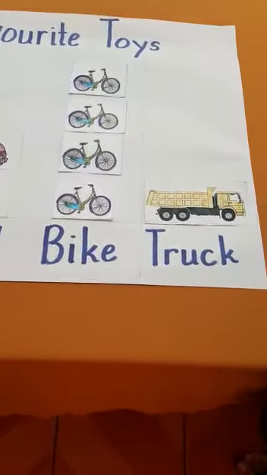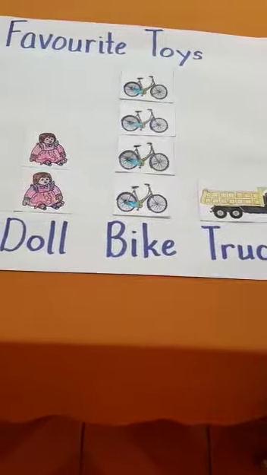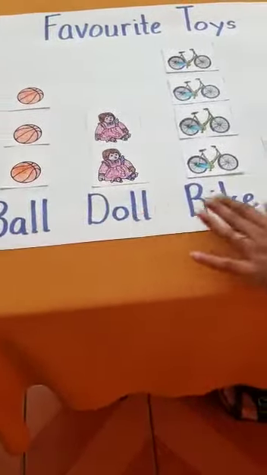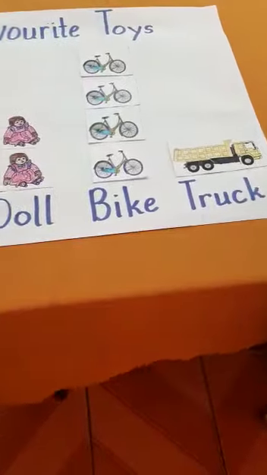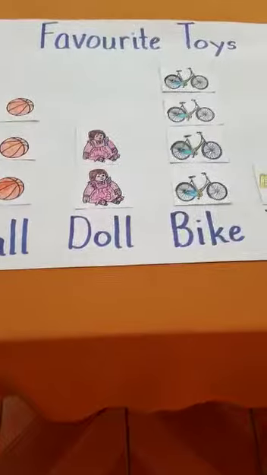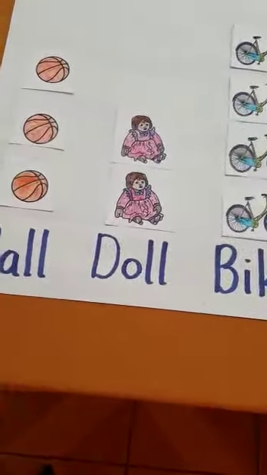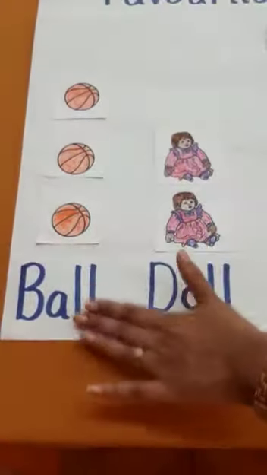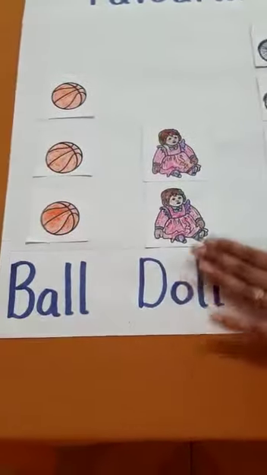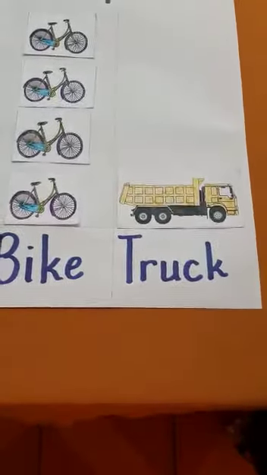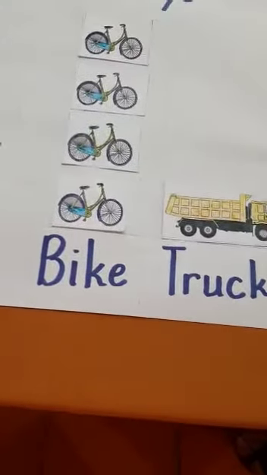Now listen again. Which toy, we have different toys here, ball, doll, bike, truck. Which toy do we have the most of? The most of. Let's look at the chart again. So you are going to count how many balls, how many dolls, how many bikes and trucks, and you will tell me which one we have the most of.